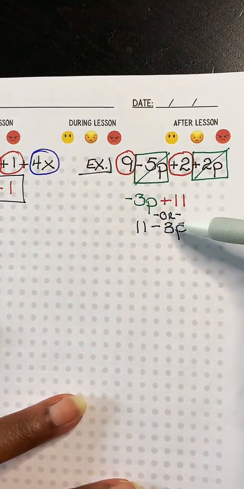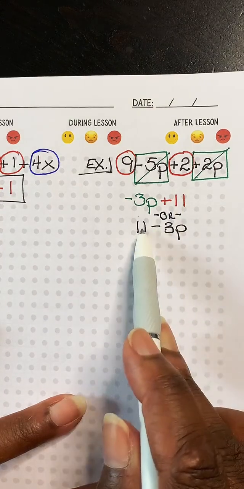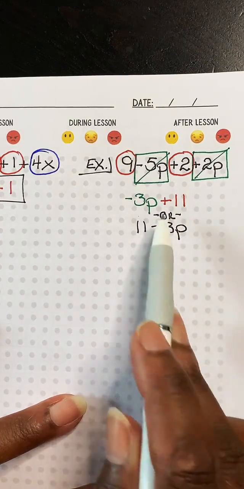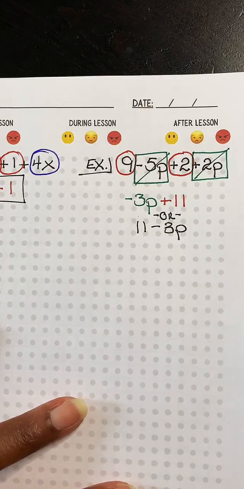As long as the 3 is negative, which it is here, and the 11 is positive, you can go either way. It's going to give you the same result. It's the commutative property of addition.